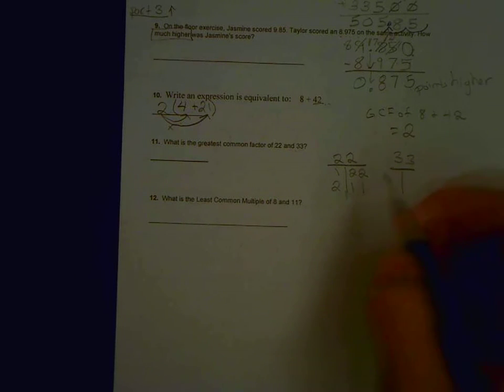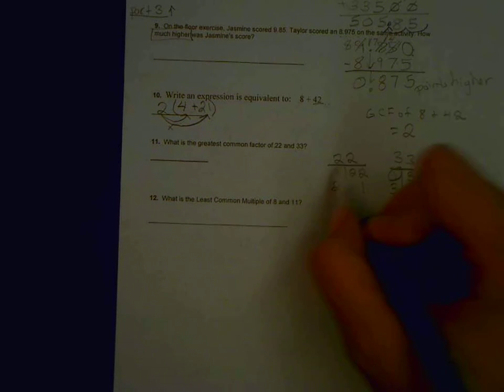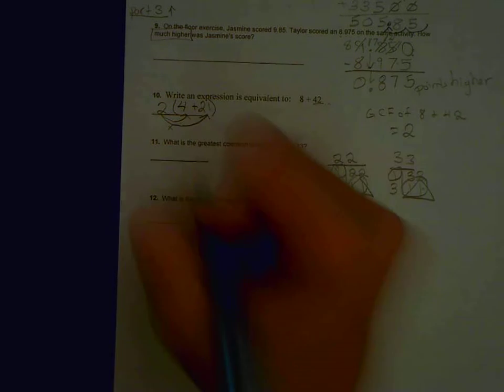33 only has a couple factors as well. 1 times 33 is 33. It is not even, so 2 does not go into it. 3 goes into it 11 times. 4 does not go into it, neither does 5, 6, 7, 8, 9, or 10, and we're back at 11. The factors they have in common are 1 and 11, the largest being 11. So 11 is our greatest common factor.